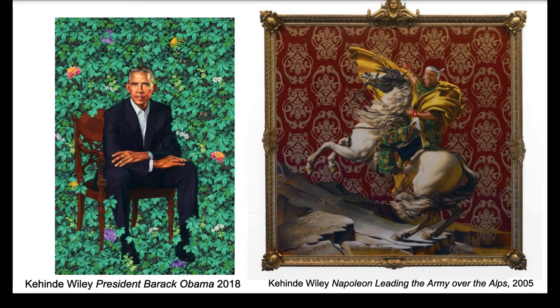So historically, these images of conquistadors on horses were this way of representing power, colonial power. And so Kehinde Wiley uses these aesthetics in order to flip the script and tell a new story, and to also use them as a way of empowering Black people in his community.